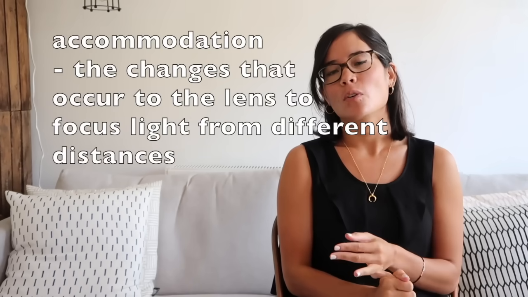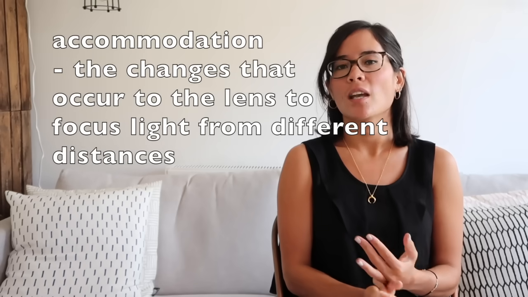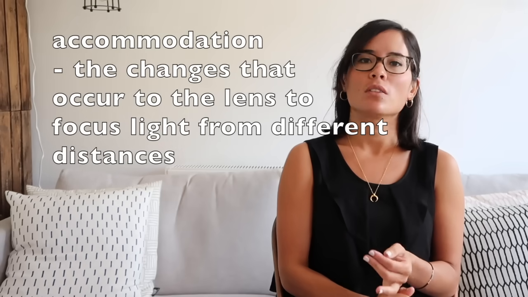We need to look a bit more now at the lens. So I've already told you that the lens focuses light onto the retina. It does this by a process of accommodation. So accommodation is all about focusing light from different distances away so that an image can be formed on the retina. So let's look at what happens when we're looking at an object far away. So when it's far away, the light is going to be coming into your eyes fairly parallel, which means it doesn't need refracting very much.